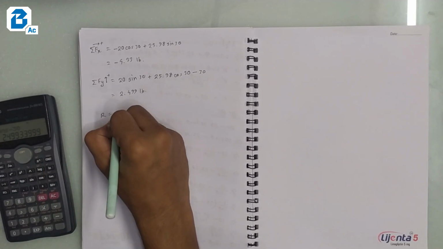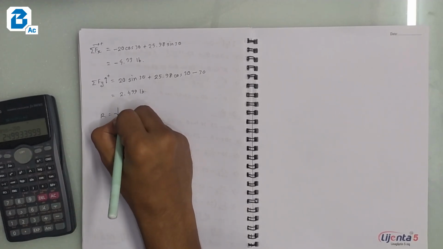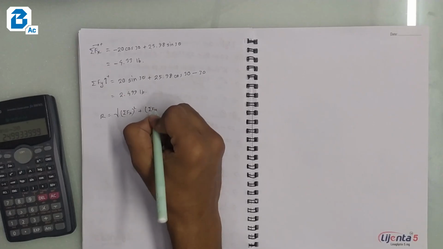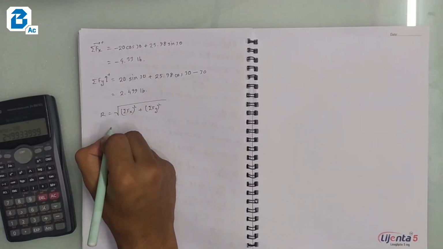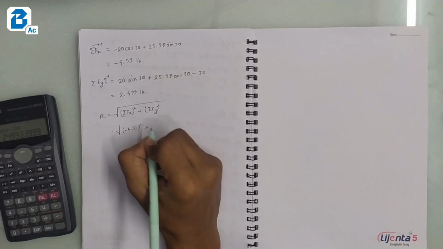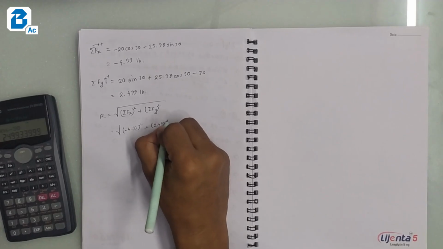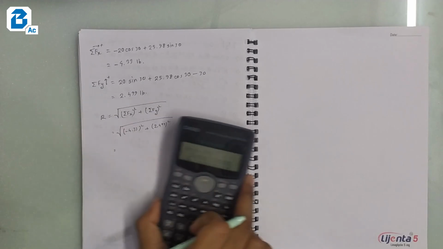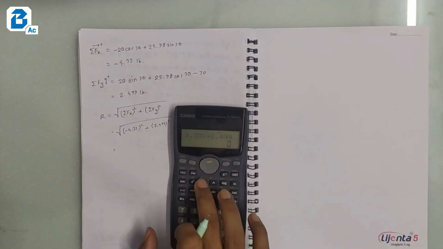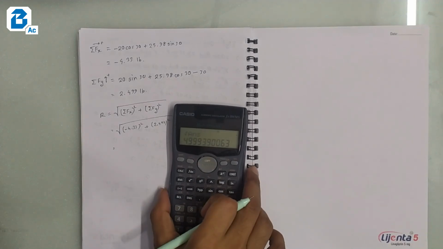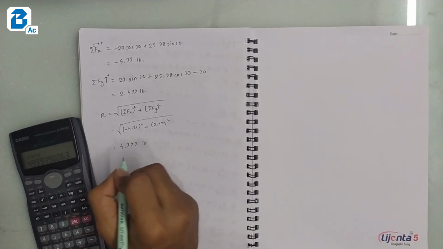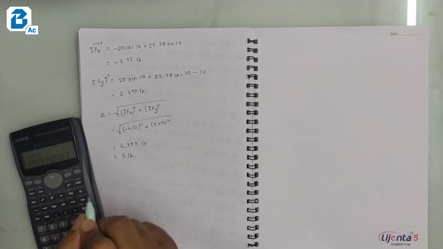So the resultant would be R equals root over summation of f of x whole square plus summation of f of y whole square. If we put the values in, we get minus 4.33 whole square plus 2.499 whole square, and then root over the answer we get 4.999 pound, or we can say 5 pound, which is the resultant.